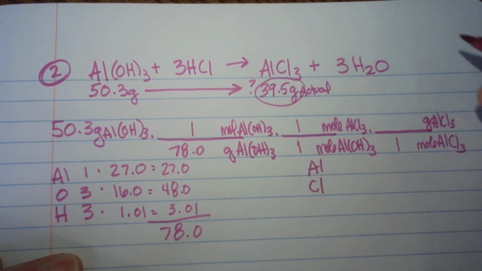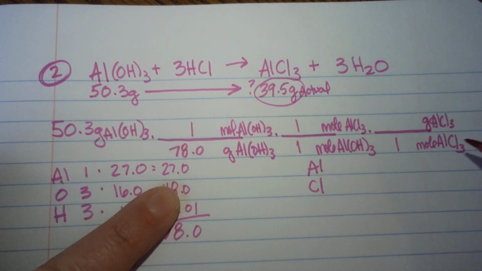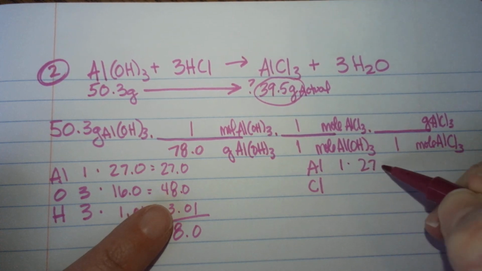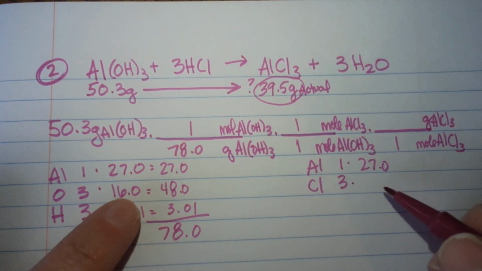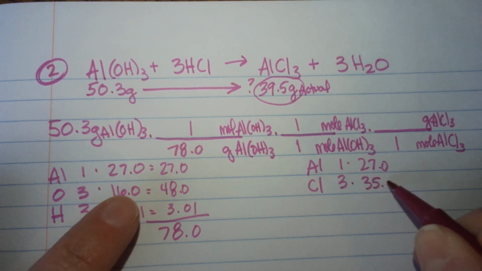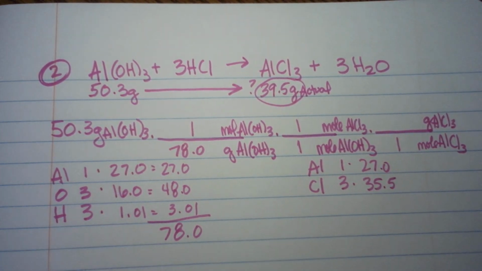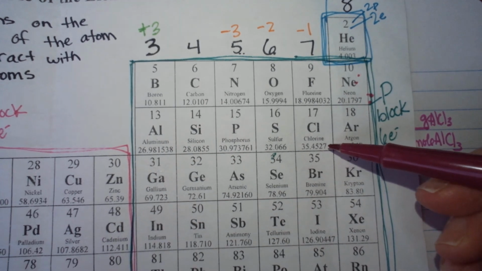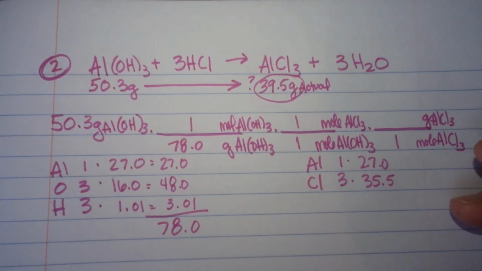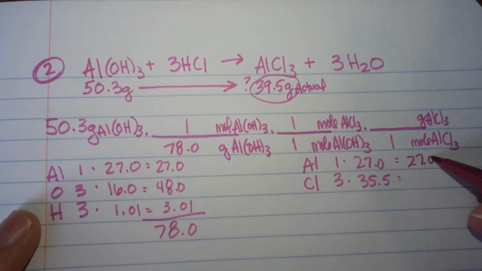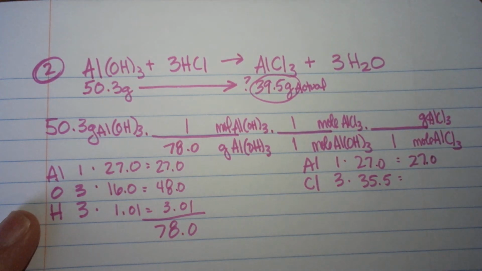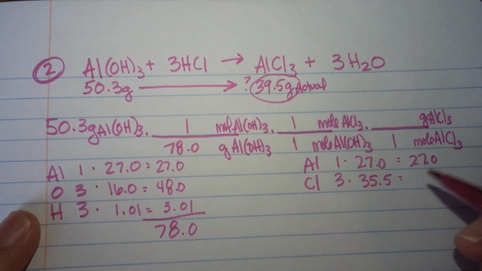Now we got to do this other one over here. Aluminum and chlorine. Aluminum, we have 27. There's only one of those. Chlorine, there are 3, and it is 35.5. You might be saying, where'd you get that from? I have my handy periodic table right here. 35.5. And I can't do 3 times 35.5 in my head. 106.